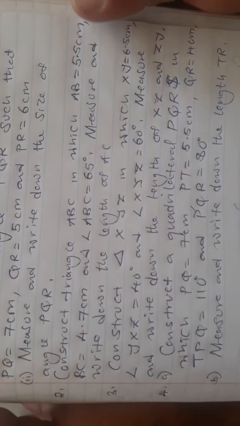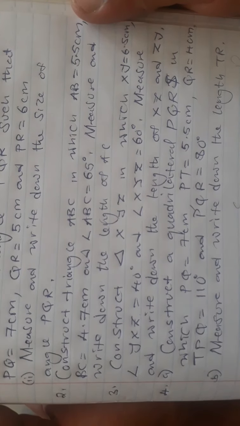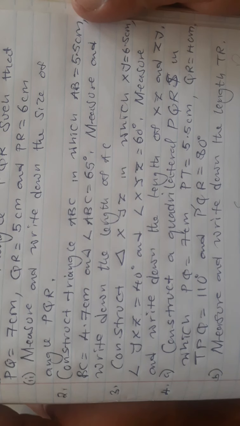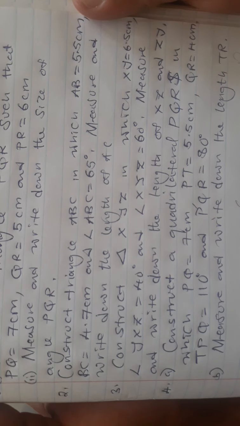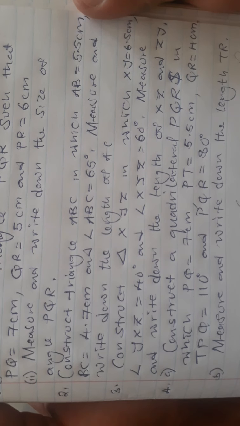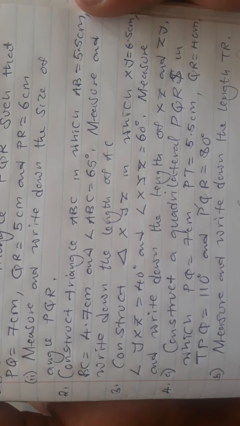Okay, so question 3, we are asked to construct a triangle in which XY is 6.5, angle YXZ is 40 degrees, angle XYZ is 60 degrees. Then measure and write down the length of XZ and YZ.